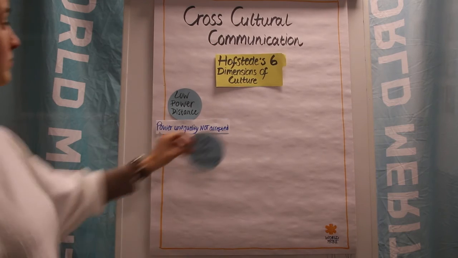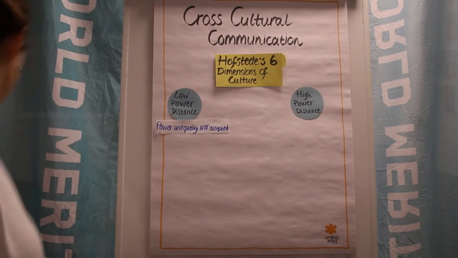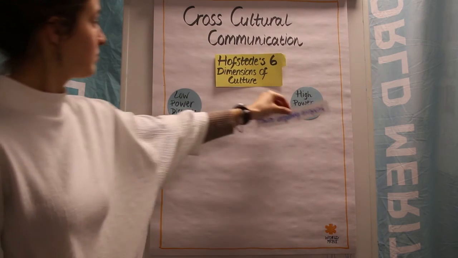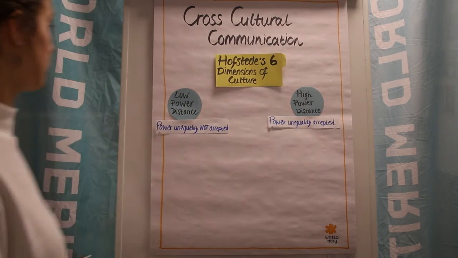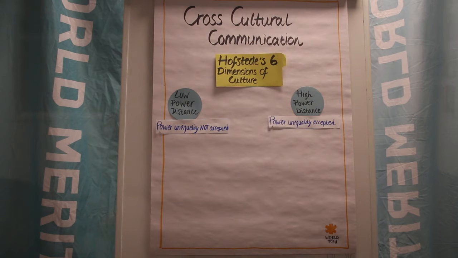So on the other side, you have a high power distance culture, which means that they do accept power to be distributed unequally. You have mostly complex hierarchies in these kind of cultures. An example is that within these cultures, the educational system is more focused on the teacher, and there is definitely a clear hierarchy between teacher and students. Countries such as East European, Latin, Asian, and African countries have mostly high power distance. So this was the first dimension of Hofstede.